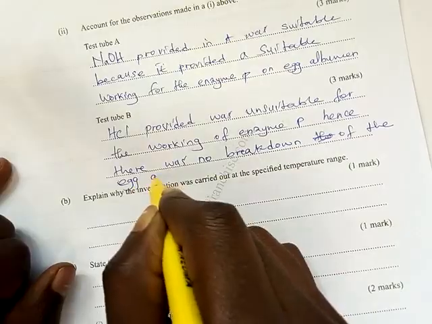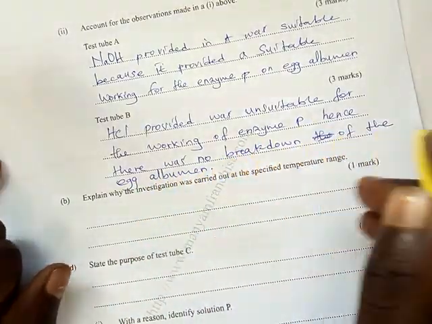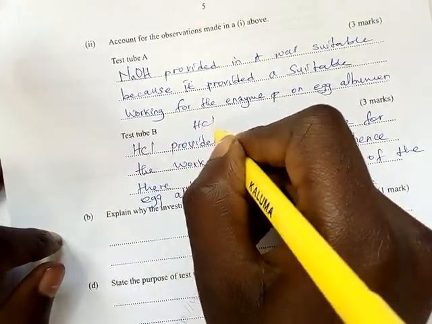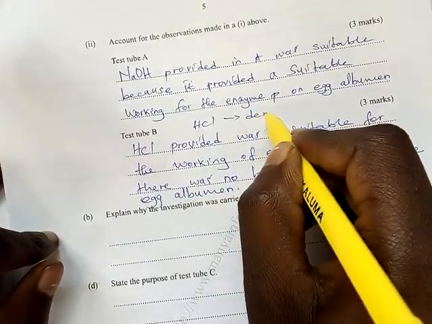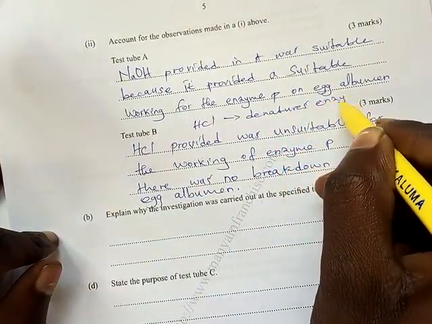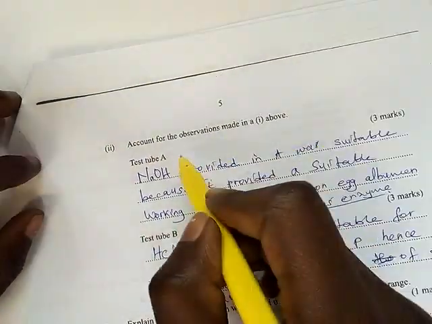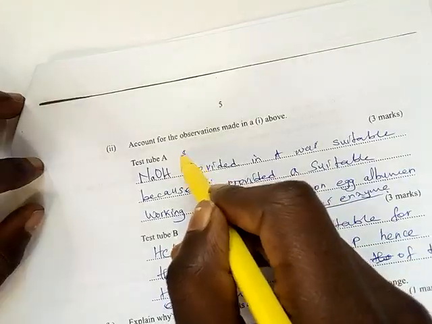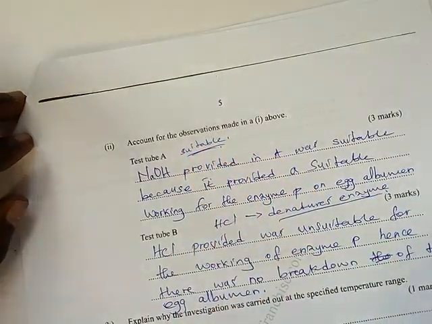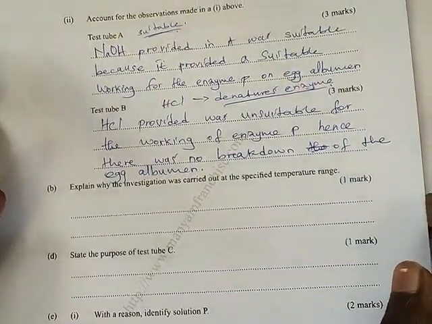Now, when you see an acid, HCl is an acid. This one denatures the enzyme, while this one is suitable for action of enzyme. Alkaline medium is suitable for the action of enzymes.